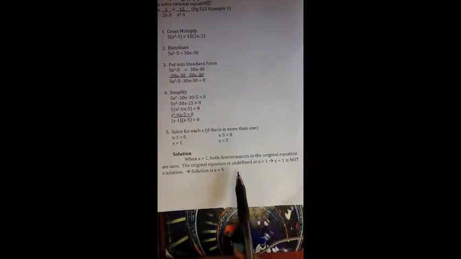So your solution is actually going to be x equals 5, because when x equals 1, both denominators in the original equation are 0. The original equation is undefined at x equals 1. So x equals 1 cannot be a solution. So your solution would have to be x equals 5.